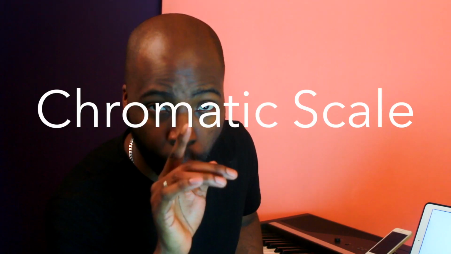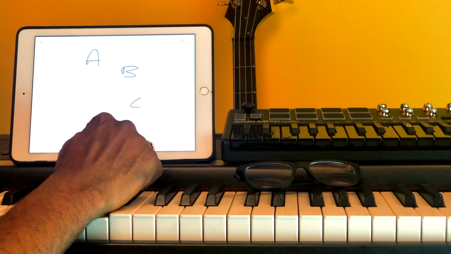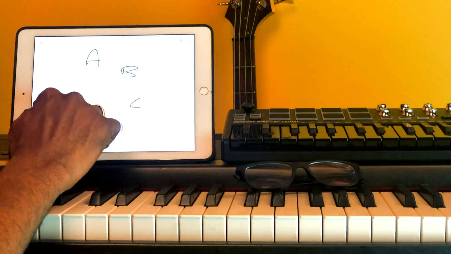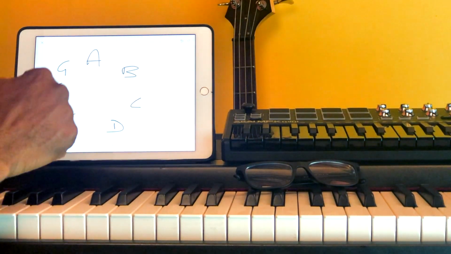We're going to go with the chromatic scale. So, the music alphabet goes A, B, C, D, E, F, G. It goes around in cycles. A, B, C, D, E, F, G.